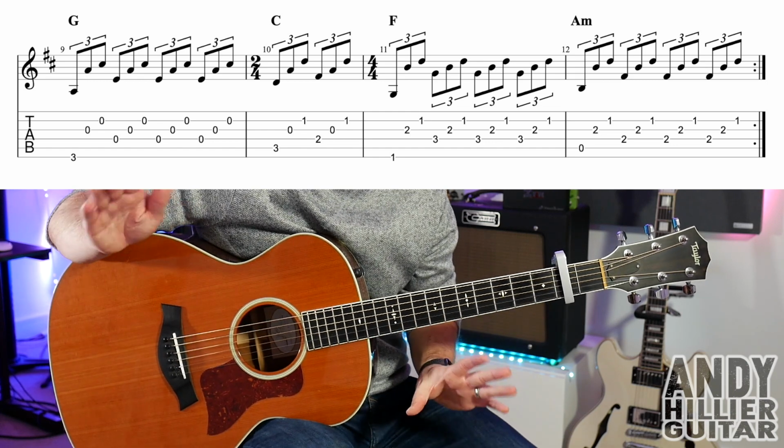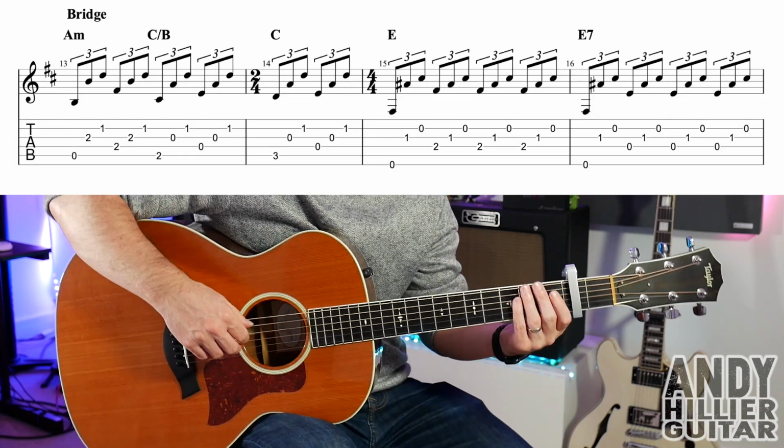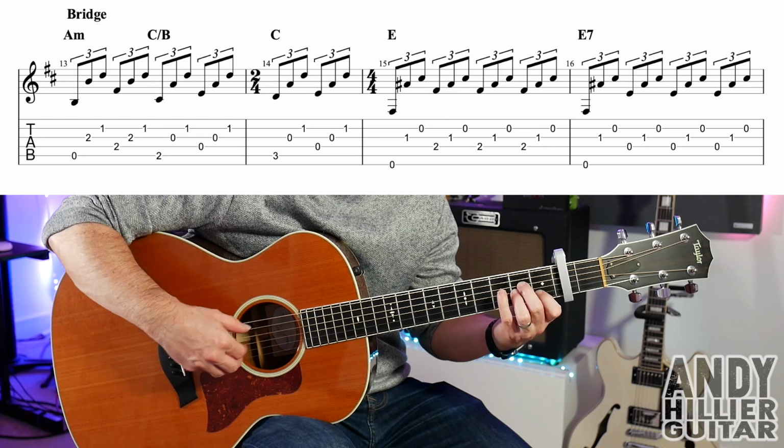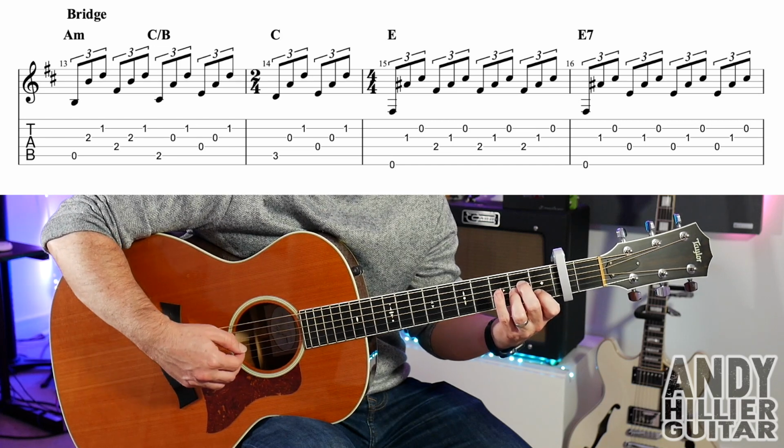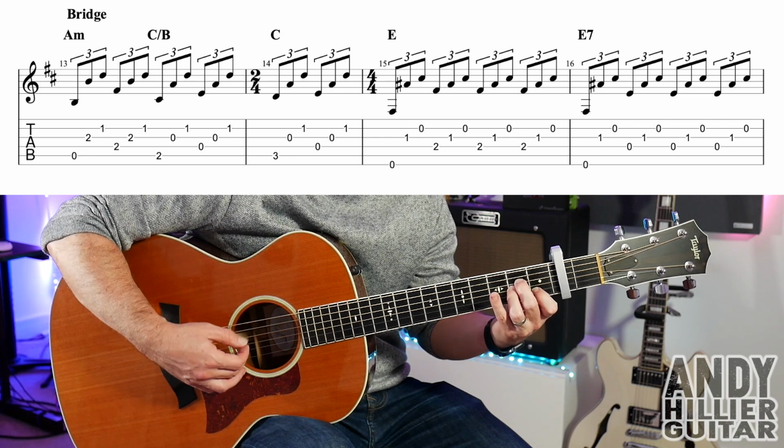So those 2 lines play twice in the verse. And then we get to the next line, which is the bridge. And it starts with A minor. And we play the A, the G2, the B1, and then the D, the G2, and the B1.